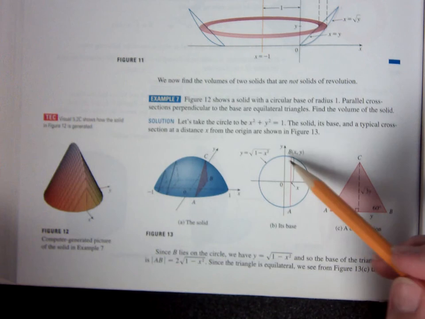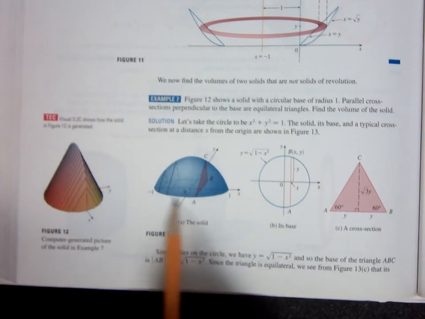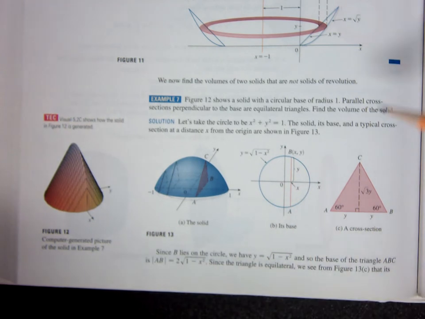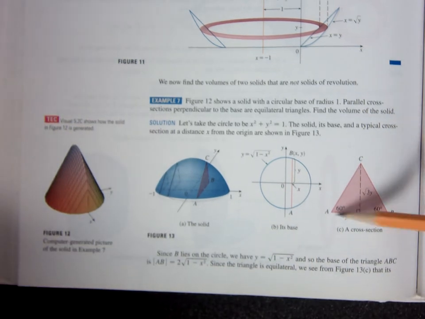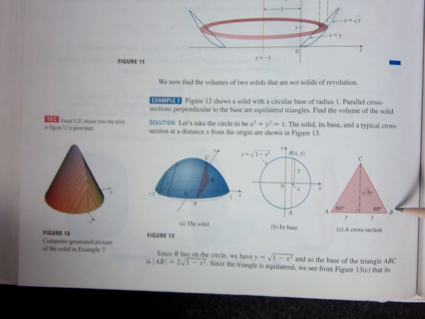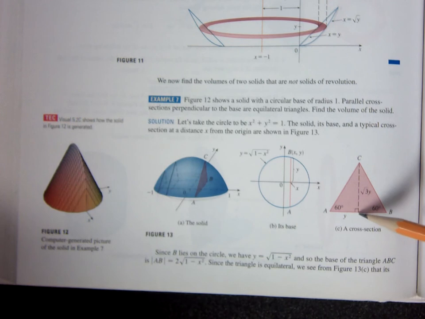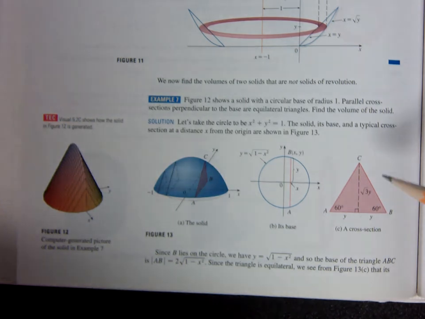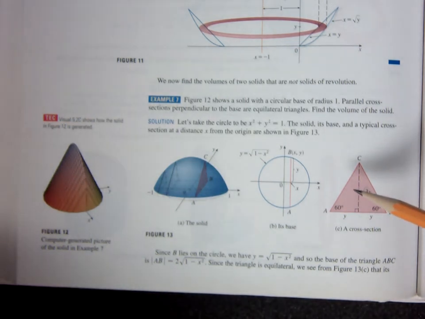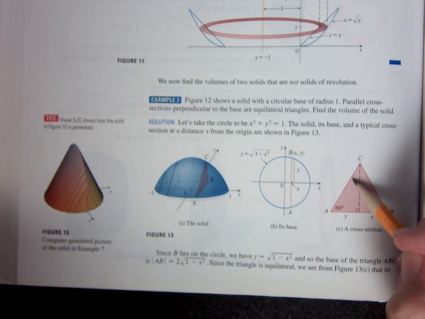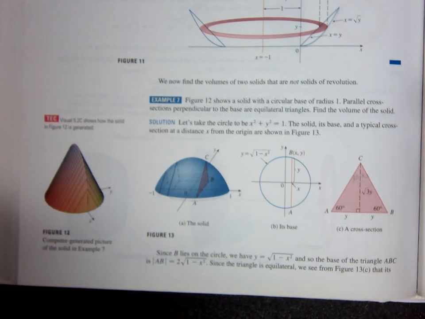So this is my base here, what I just looked at. Here's my base. The cross section is an equilateral triangle. So my equilateral triangle will have a distance of y from the center. And we know it's an equilateral triangle, so we have a 30, 60, 90 triangle here. And we can have the square root of 3 times y.